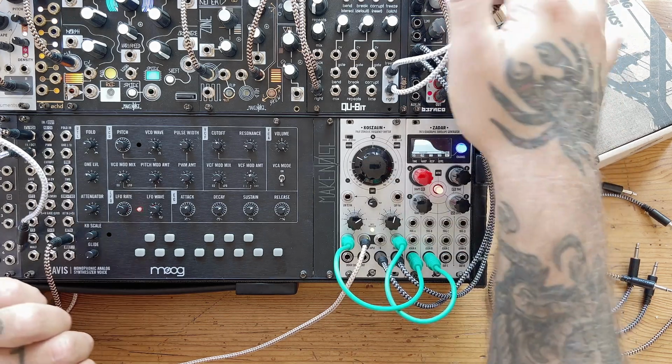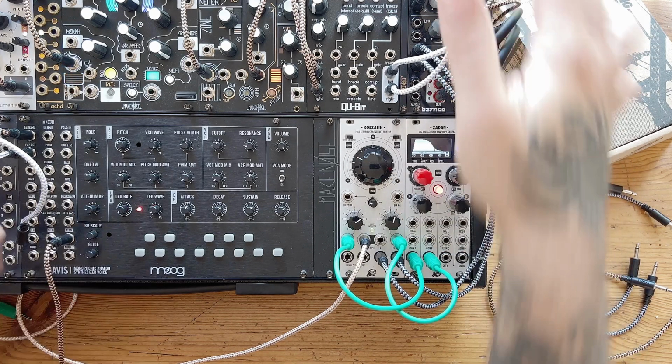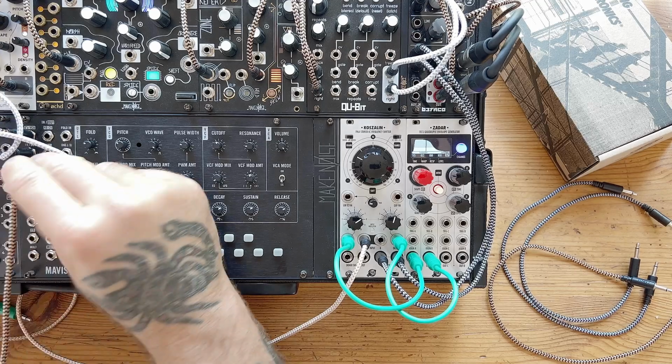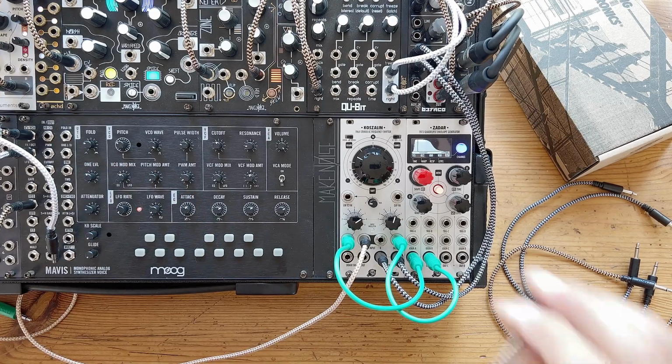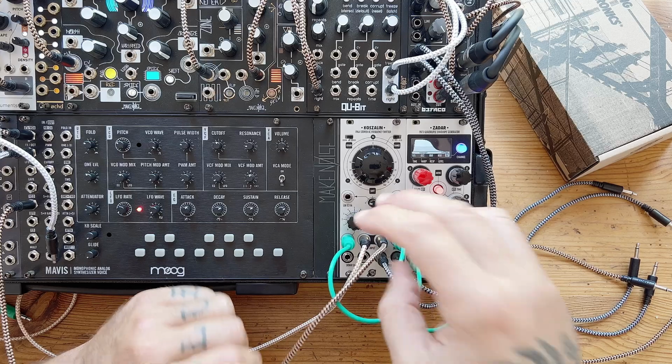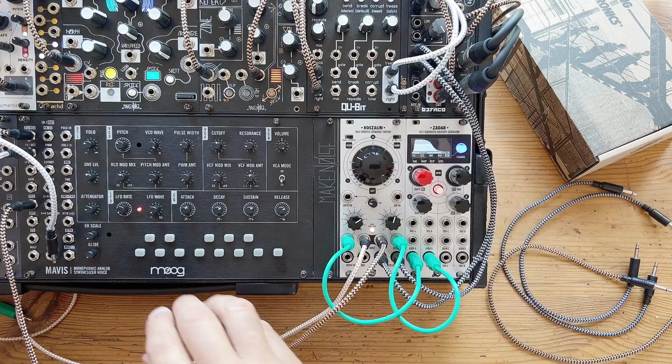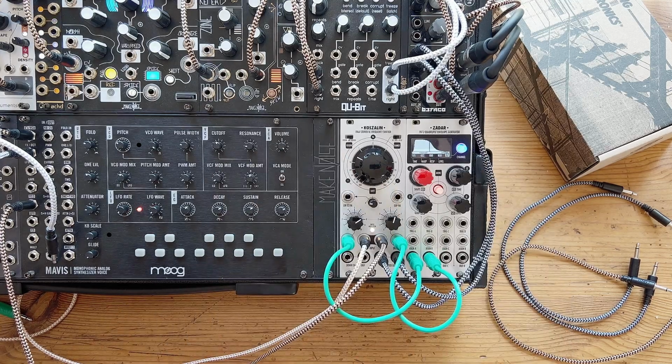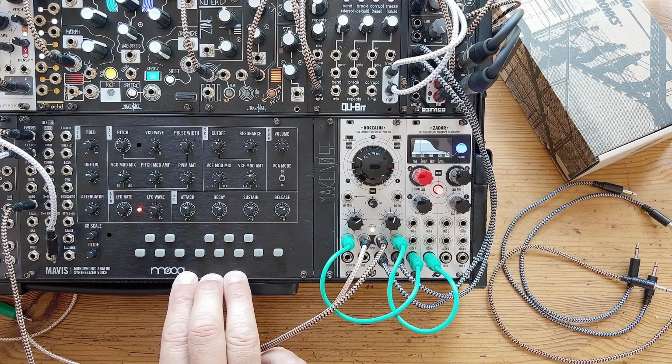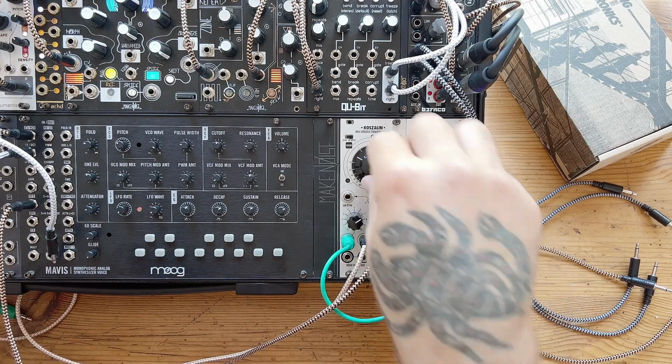Another fun way to use the Koszalin is to feed back the VCO into it. So right now the Koszalin is getting both the VCA out from the Moog plus the VCO.